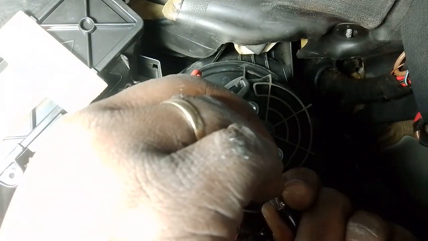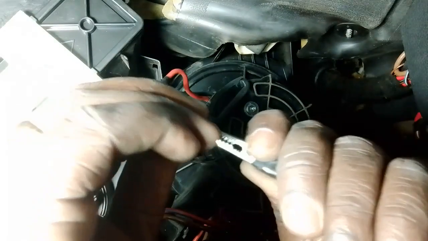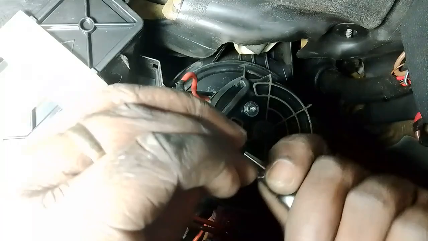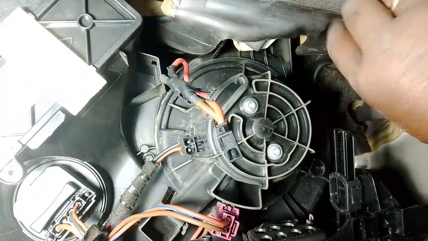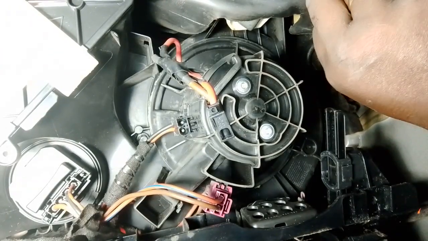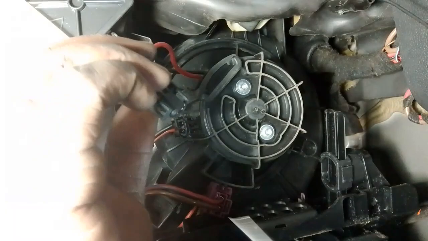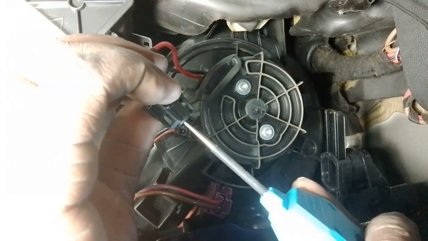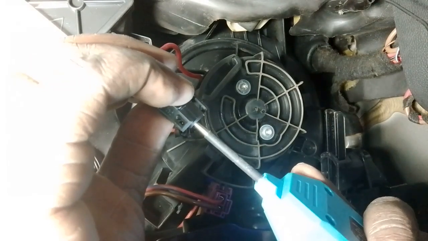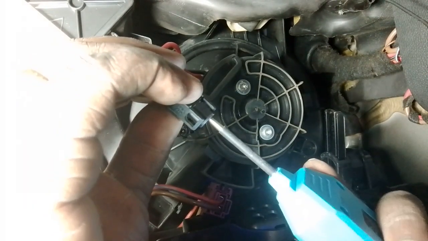The alligator terminal doesn't fit inside anyway, right? It doesn't go in. See this one. So the best option is to connect the negative to the body, which is the negative one, right? I have the negative power there, and then you send the power from here to the blower motor. Nothing. Again, nothing.